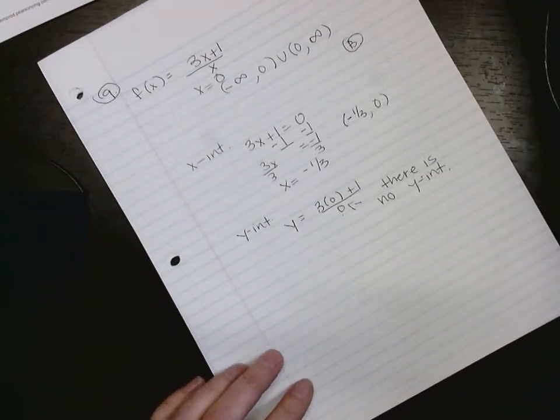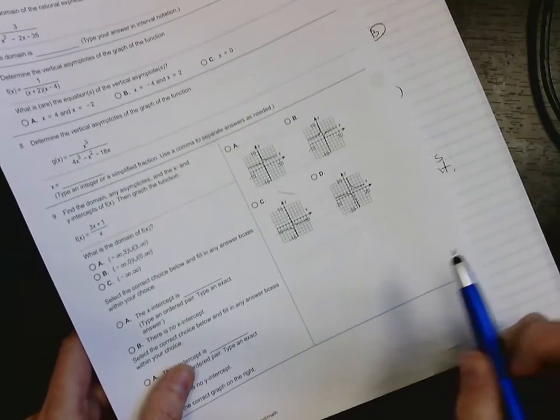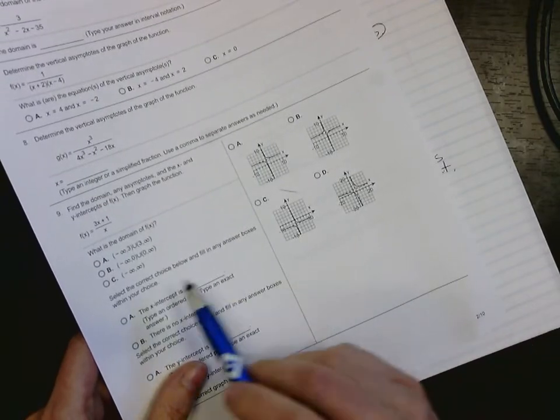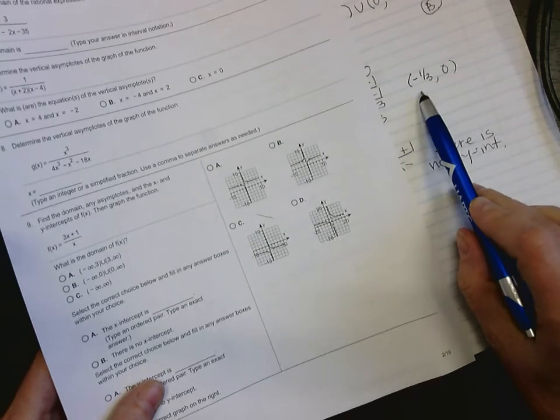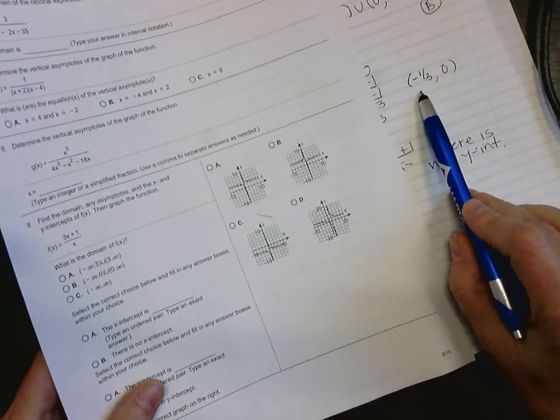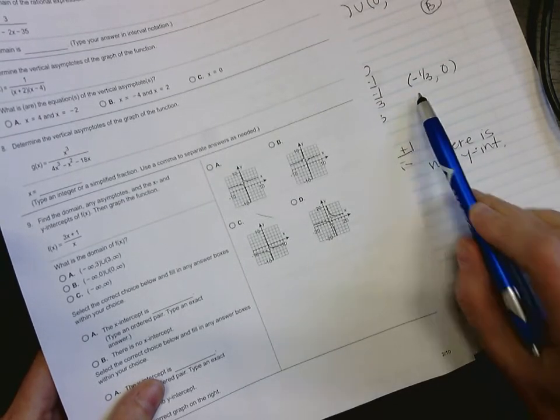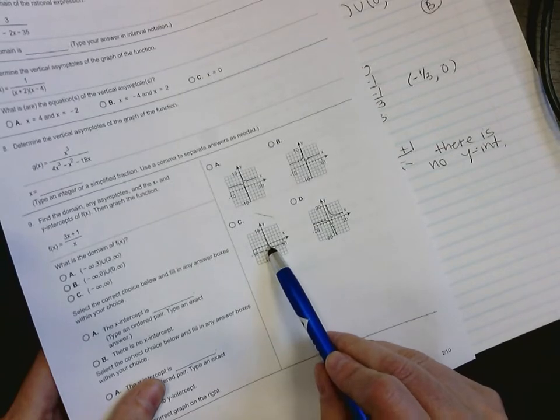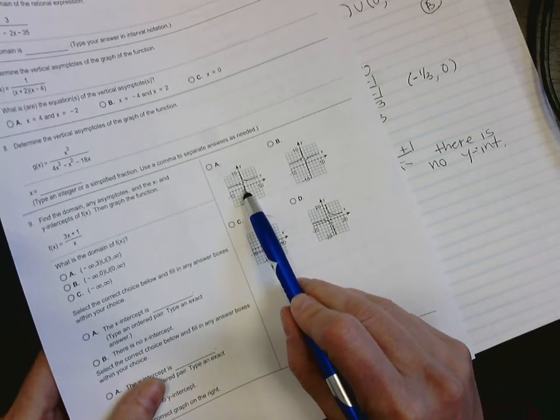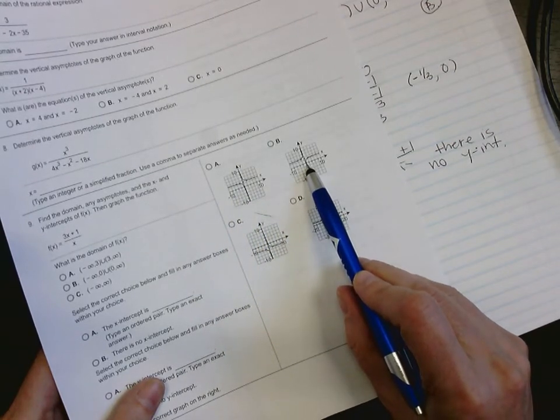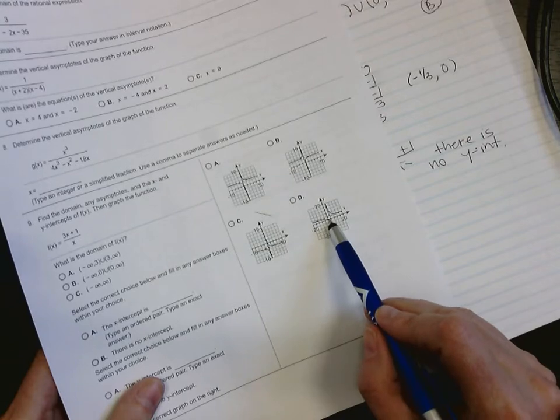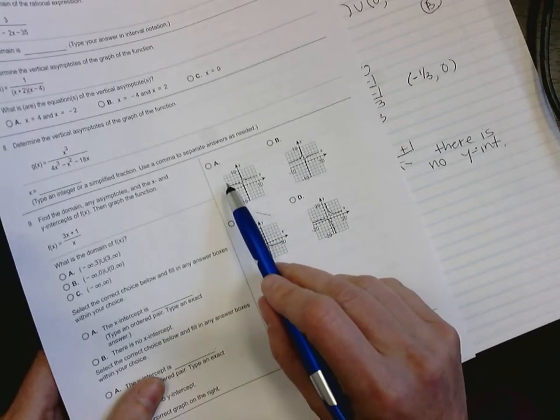So if you're looking at these graphs, talking about what we have discussed, the x-intercept was at -1/3, 0. So it's crossing through the x at -1/3. Well, this one's crossing through, it looks at positive. That one's crossing through the x at negative. That one's crossing through the x either at 0 or positive, and this one's crossing through at 0. So it looks like it should be at A.